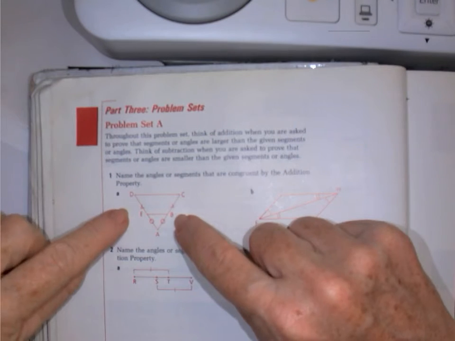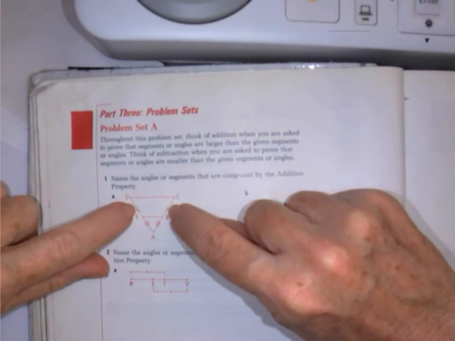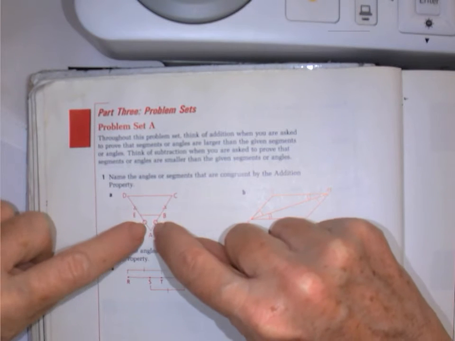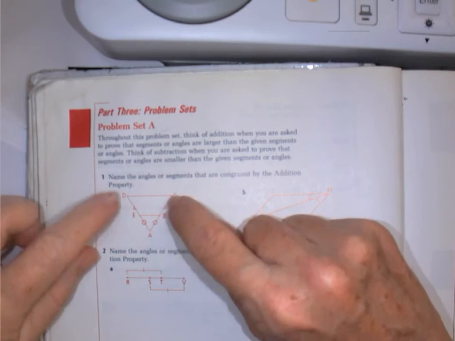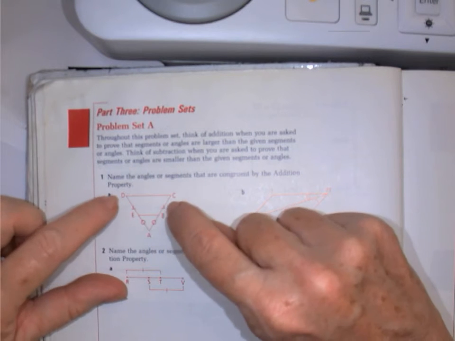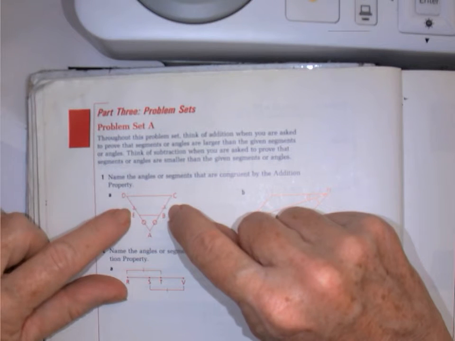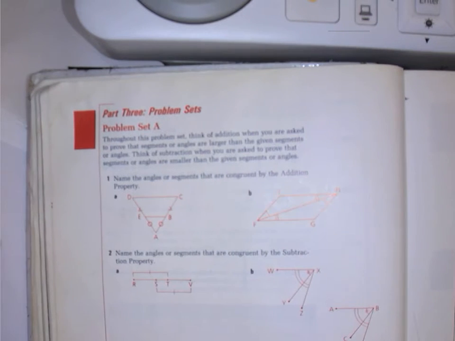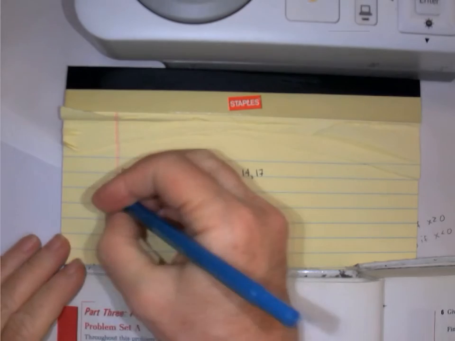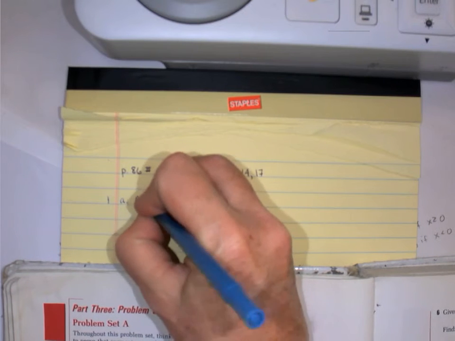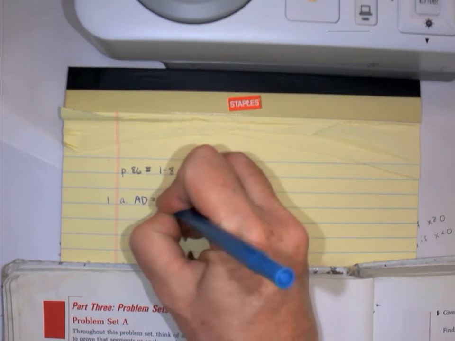If you look at number 1, these two little segments are congruent, and these two little segments are congruent. So the addition property says if you add two little segments, the big pieces are also going to be congruent. Because this is marked up the way it is, I can conclude that AD is congruent to AC. So for 1A, I have AD is equal to AC.